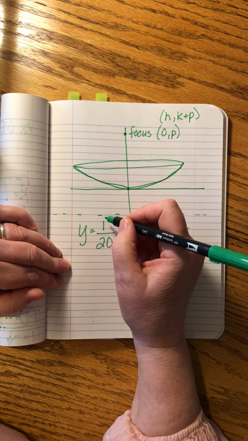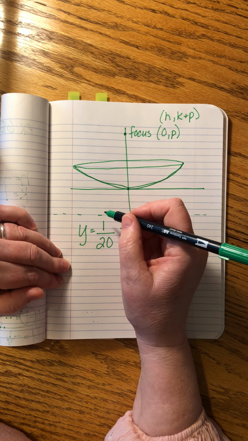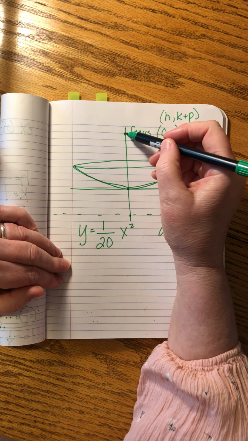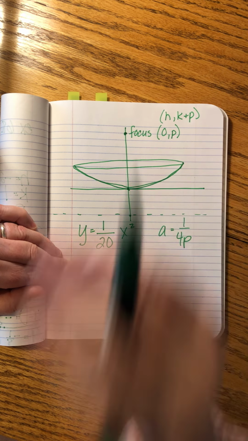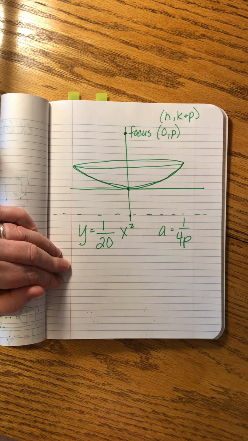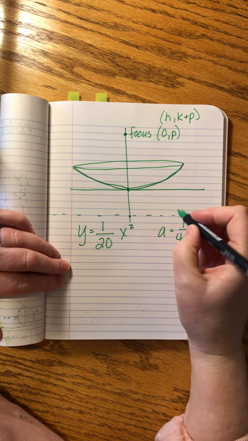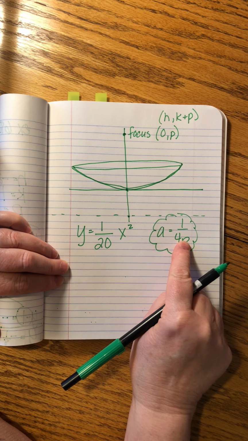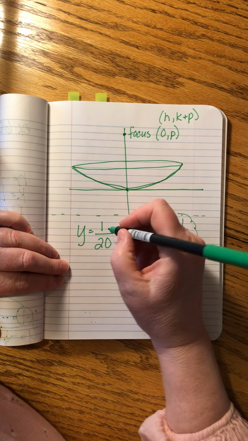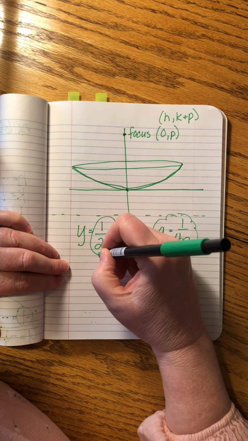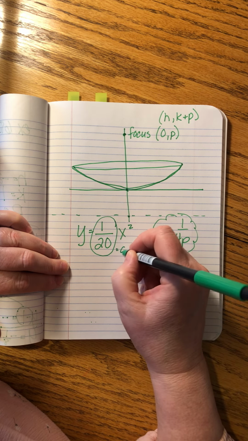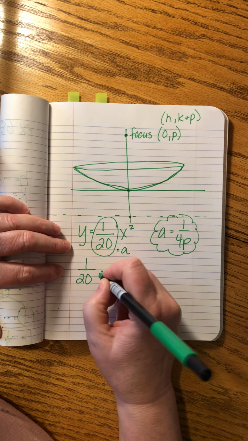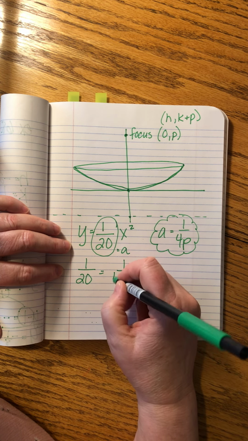He wants us to find how far from the vertex the receiver should be placed if it is to be at the focus. So he's asking us to find this point because then that will give us that distance from 0. All right, this we can do. We know that this formula is going to help us change this number into finding what the p-value is. This equals a. So we're going to take these two things and put them together. 1 over 20 equals 1 over 4p.